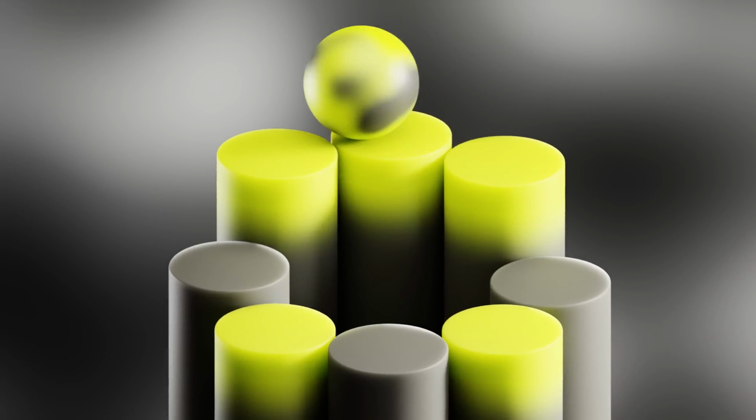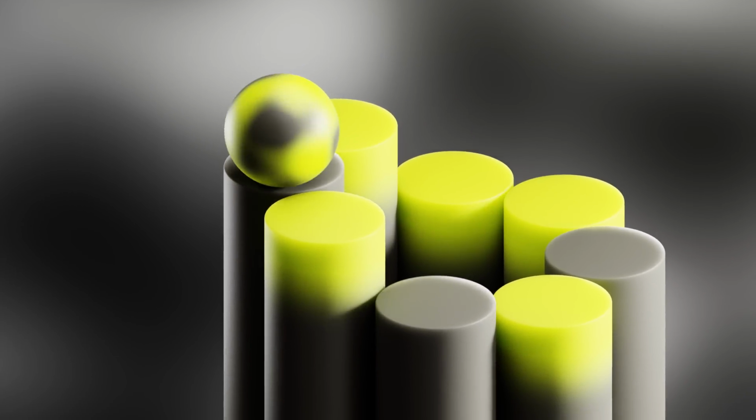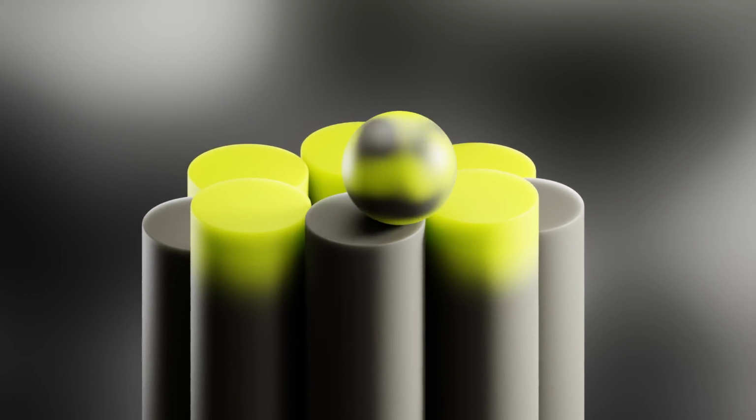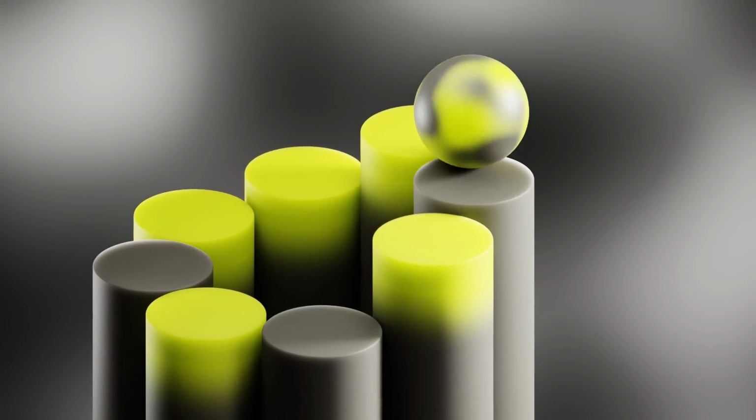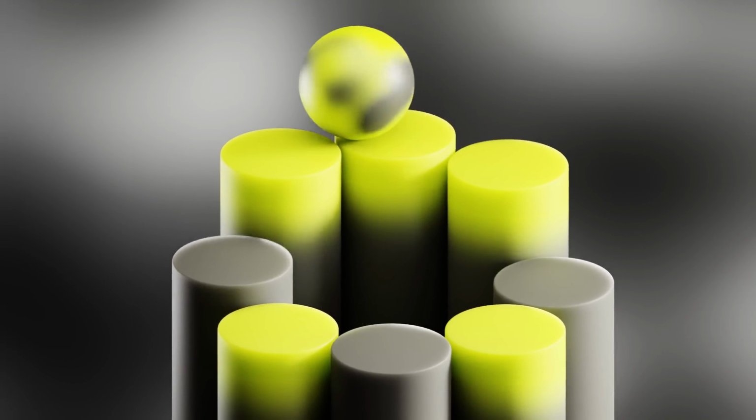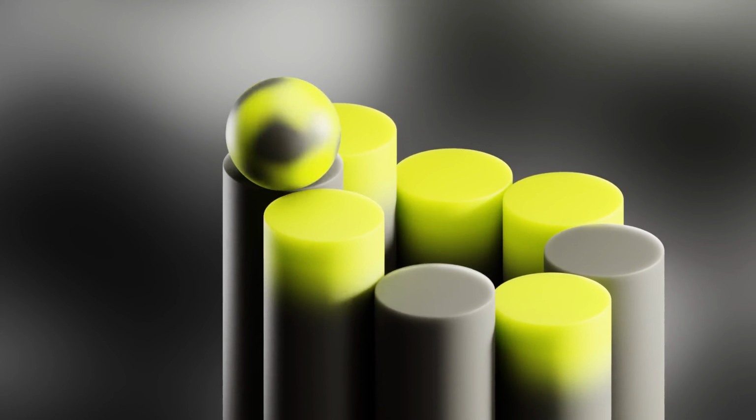All right, we are going to be creating this animation today. We are going to be using geometry nodes to get everything to align. We're actually going to be utilizing proximity in order to get the cylinders to meet the sphere where he's rolling. So it's really fun. Lining things up in geometry nodes can be tough, but we're going to knock it out in this animation. So let's get into it.